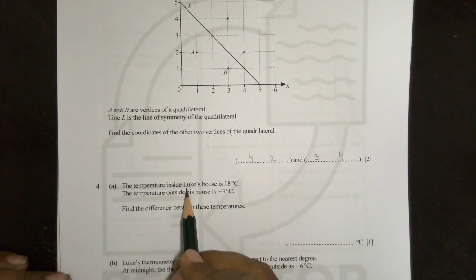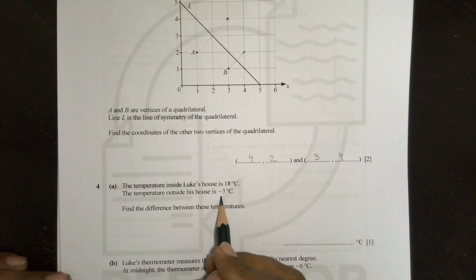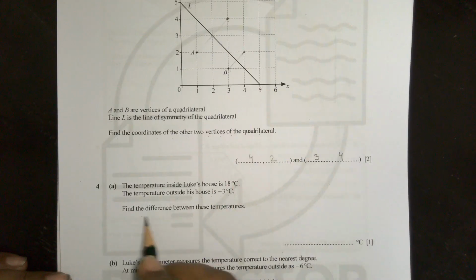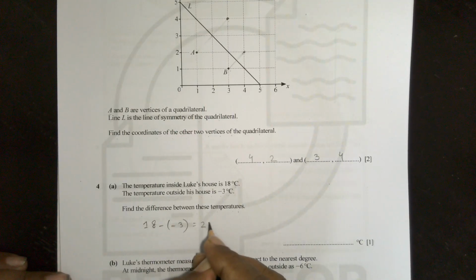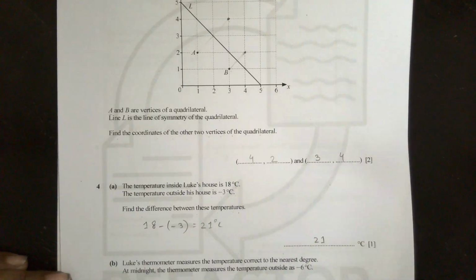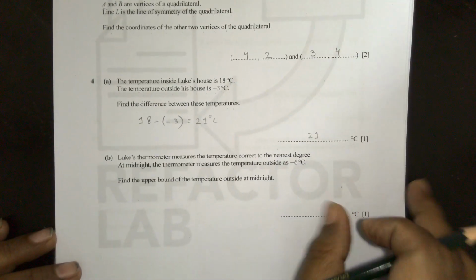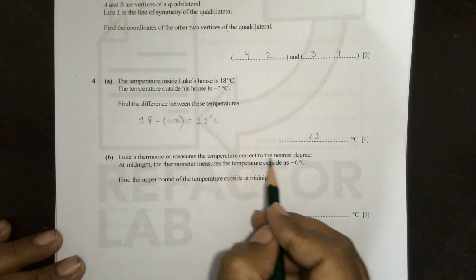The temperature inside the Luke's house is 18 degrees centigrade. The temperature outside his house is minus 3 degrees centigrade. Find the difference in this temperature. So 18 minus 3, which will be positive 21 degrees centigrade. Degree centigrade is already given, so I will write only 21. Then it says Luke's thermometer measures the temperature correct to the nearest degree.